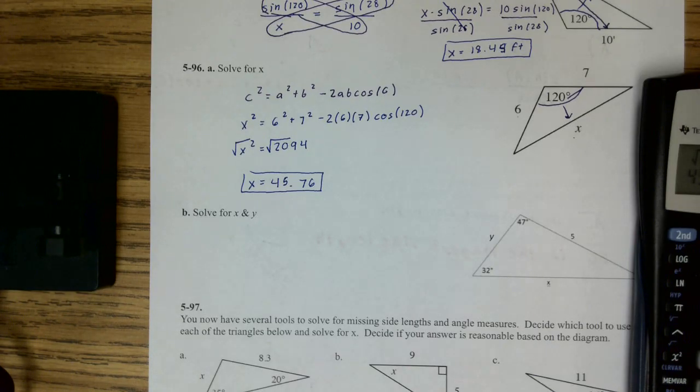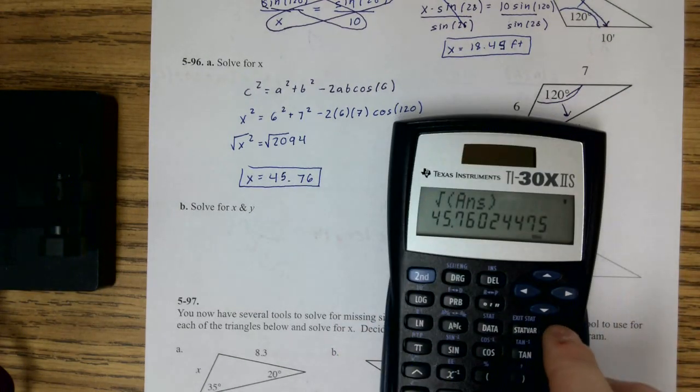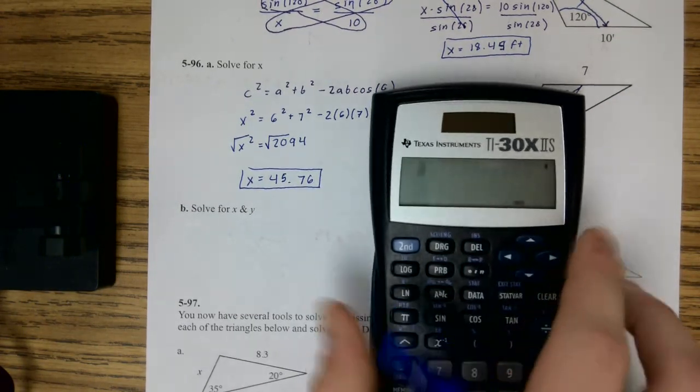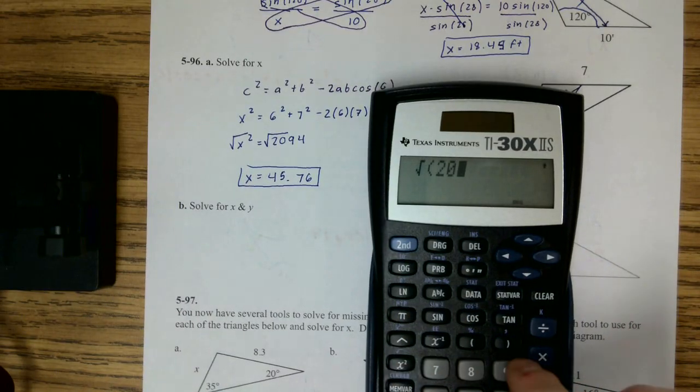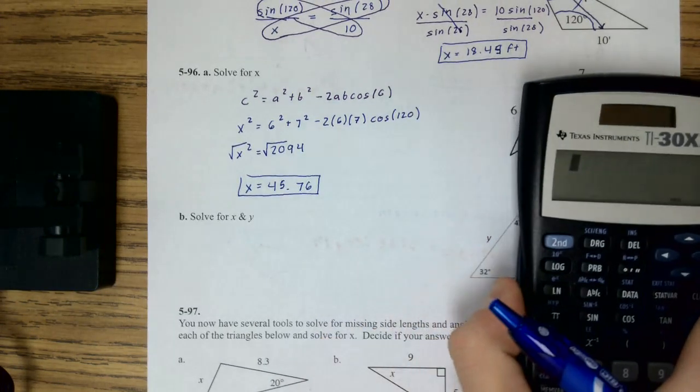The hardest part with law of sines and cosines is being able to determine which one is which. We talked about them a little bit more, and as you practice, you're going to get better at them and be able to solve them a lot easier. Just to prove to you that this works, I'm going to do the square root of 2094. There we go, and you end up getting the same value. The wonderful part about your calculator is that it's very handy when it comes to all these different values.